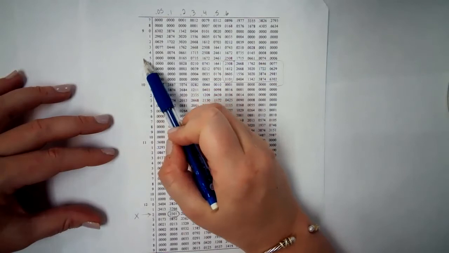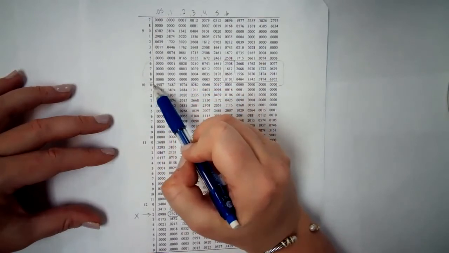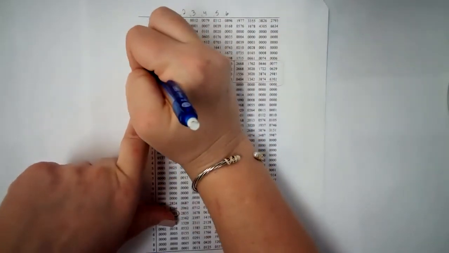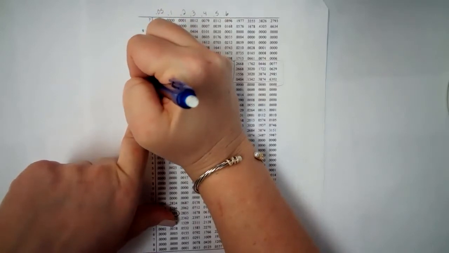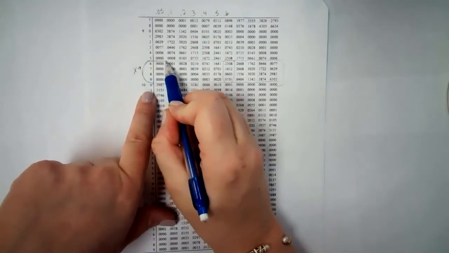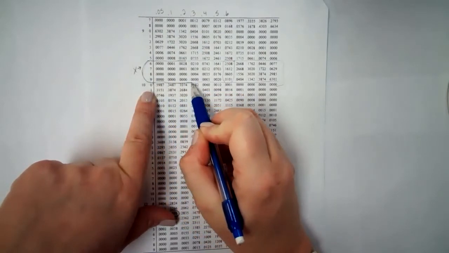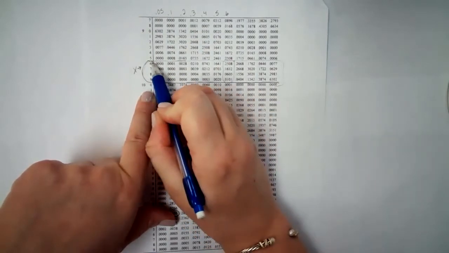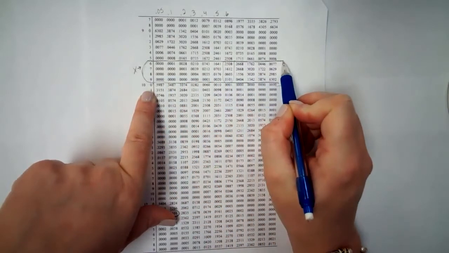Here's all our possible X's, 0 through 9. Okay, we said we want the X's for 6, 7, 8, and 9. So this is what we're looking at. We're looking at this chunk of information, these rows. All right, now we just need the right columns.